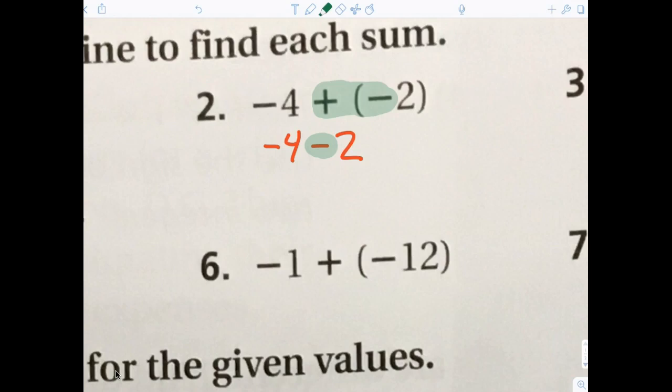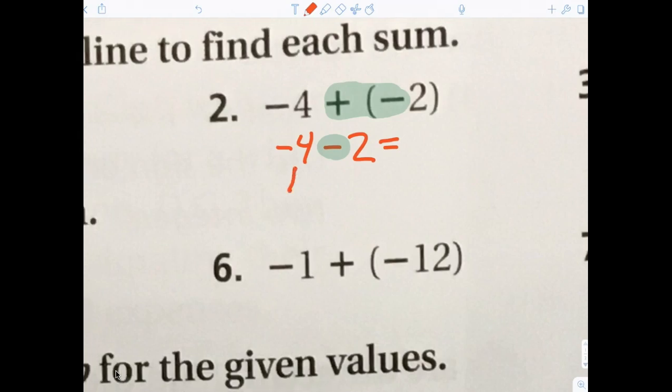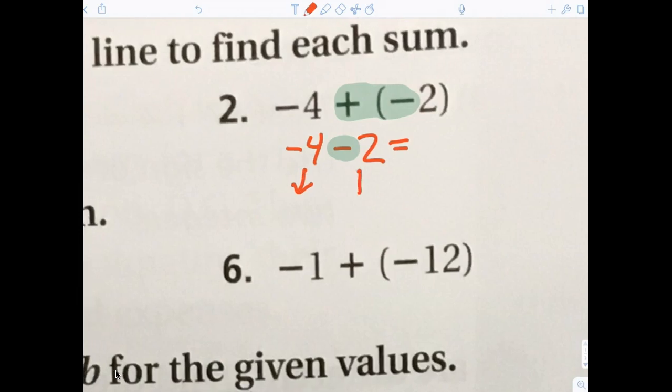Now, I learned this by saying this. Negatives are what you owe. Positives are what you have. So how I figured this out was, listen to me. If I owe my dad 4 and I owe my mom 2, that means I owe 6, right? Does everybody see how, if you think in terms of money, it makes so much more sense? So a negative is what you owe, and a positive is what you have.